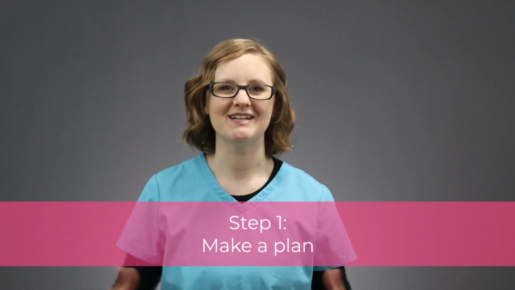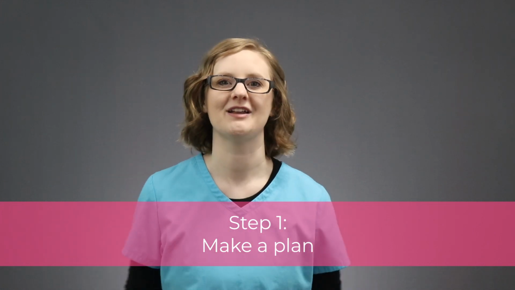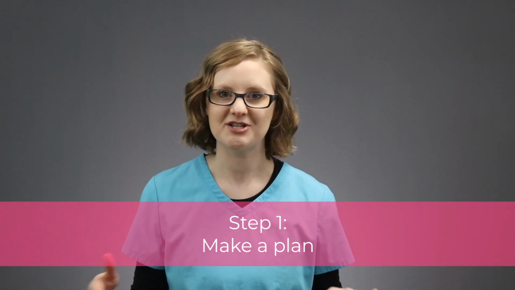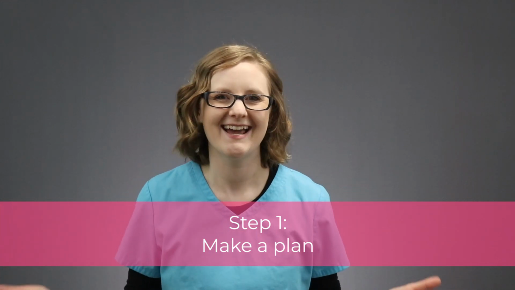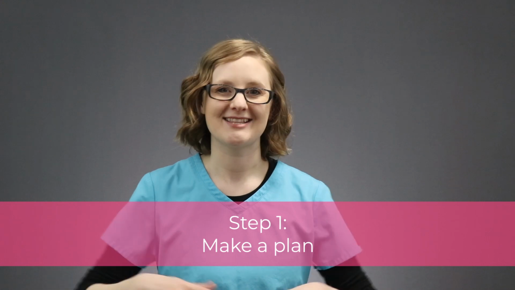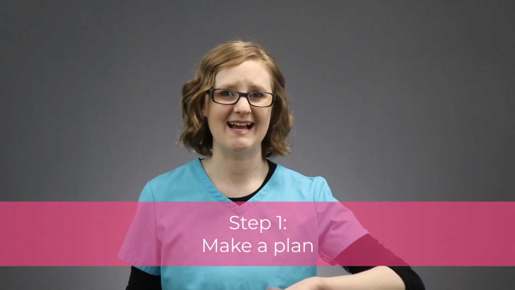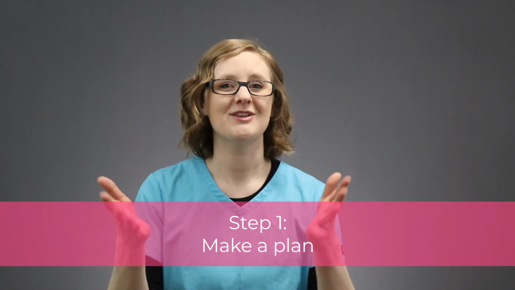Now let's walk through step by step exactly how to make this happen. The first step is to plan out exactly what you need to do before you go to clinical. You have to know what information you need on your patient before you go to clinical. That way you don't forget anything. So don't forget to ask them any questions or to assess anything. So you have a plan.